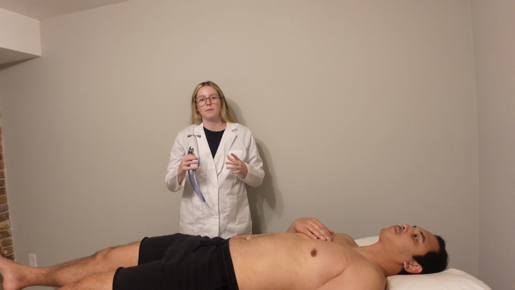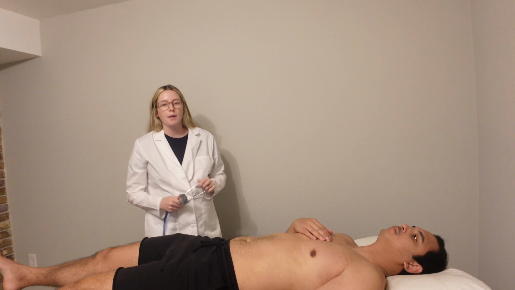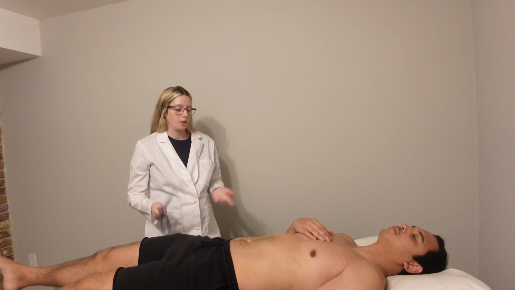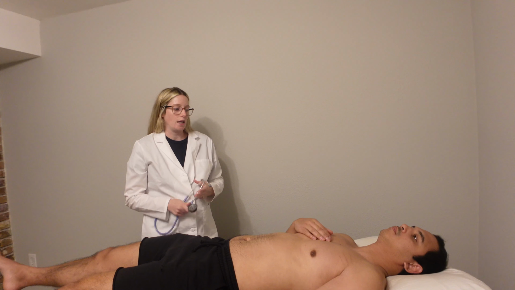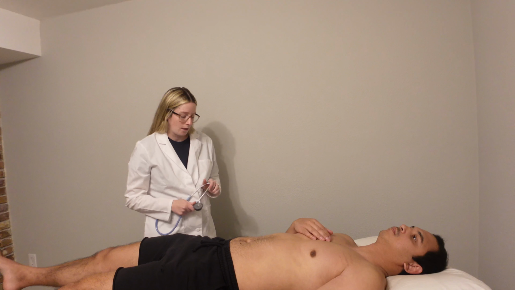Okay, and that concludes the cardiovascular part of the assessment, we are now going to move on to the gastrointestinal. So for the gastrointestinal examination, it is easiest to have the patient lying down. And the first thing I'm going to look for is just overall nutrition. Is there obesity, any evidence of any eating disorders, anything like that.